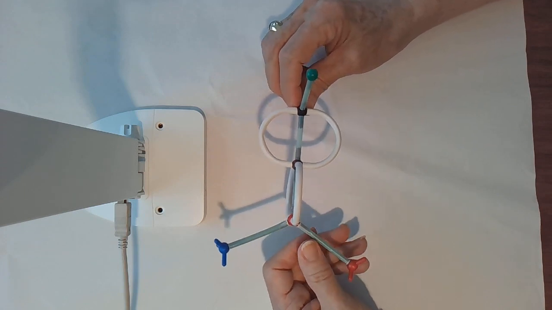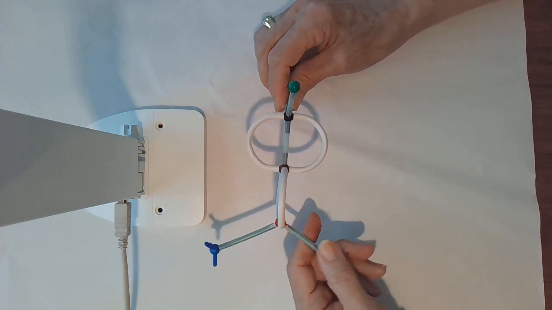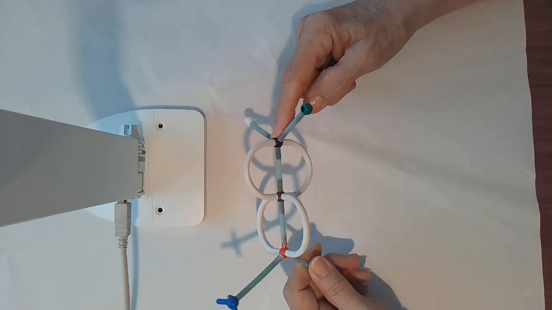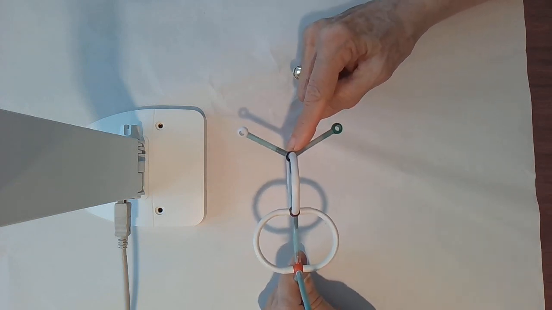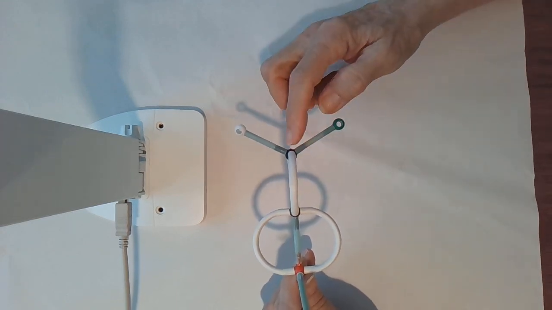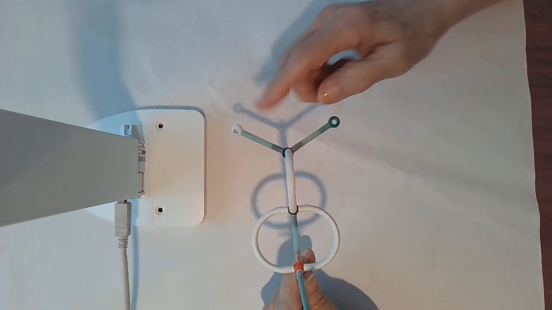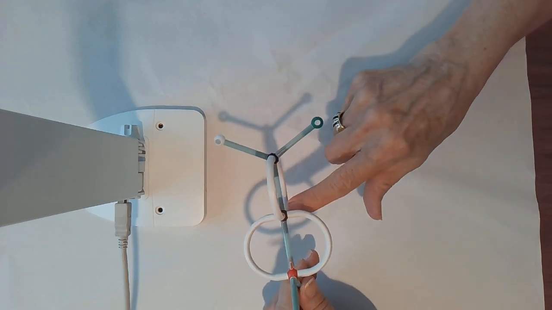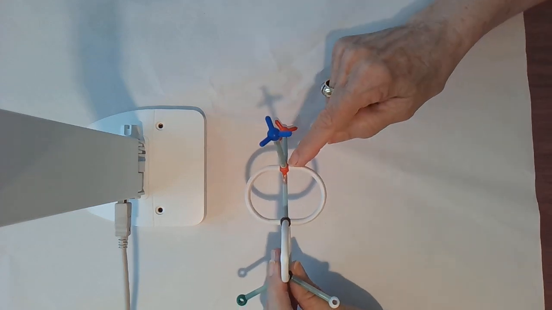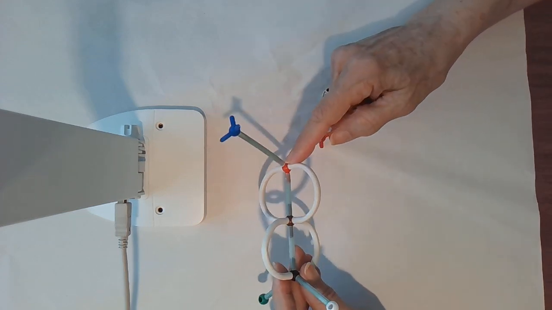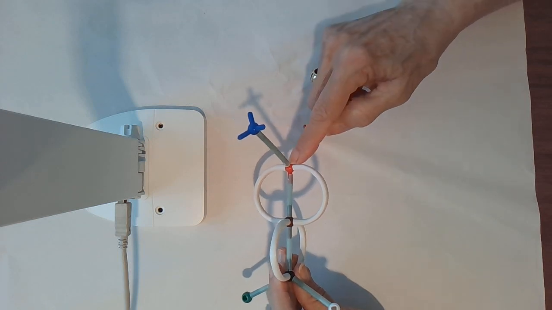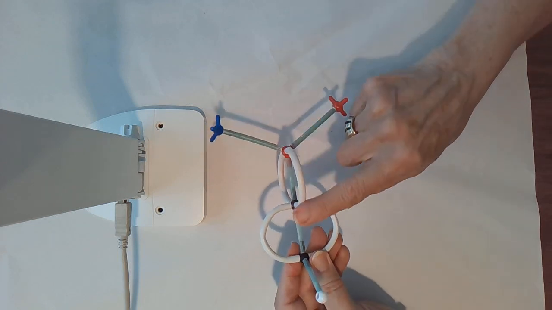Okay? And the other thing is, what's the hybridization of these atoms? Notice this carbon is sp2 hybridized because you have 1, 2, 3 atoms attached to it, and you have a pi bond. This carbon is sp2 hybridized because you have 1, 2, 3 atoms attached to it and a pi bond.